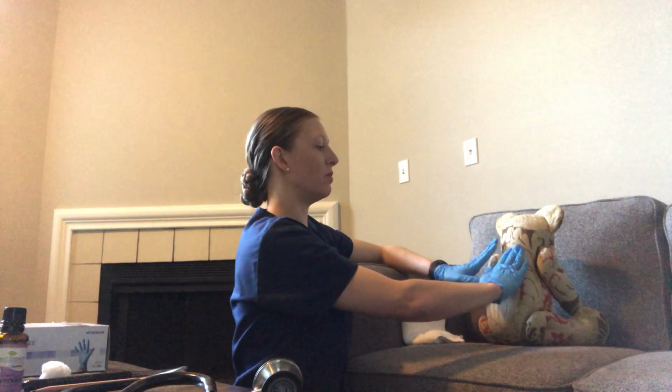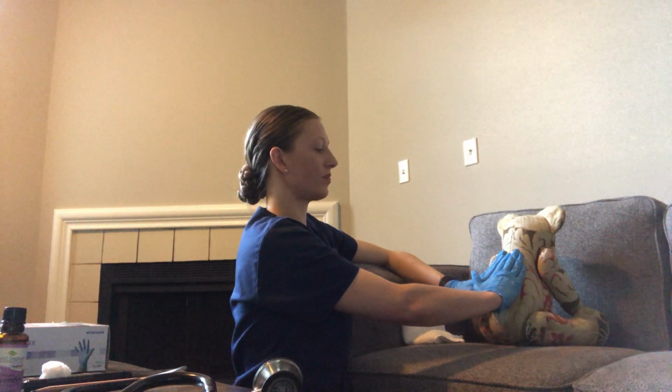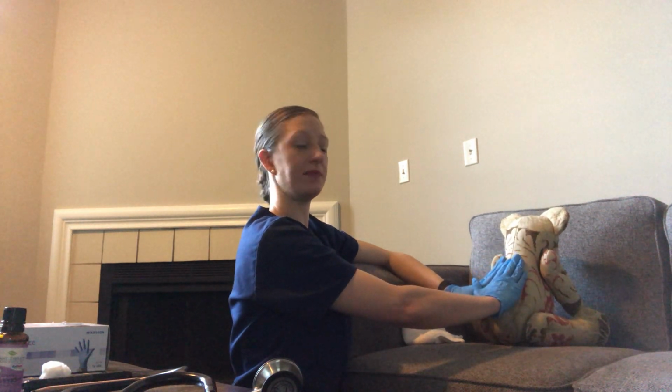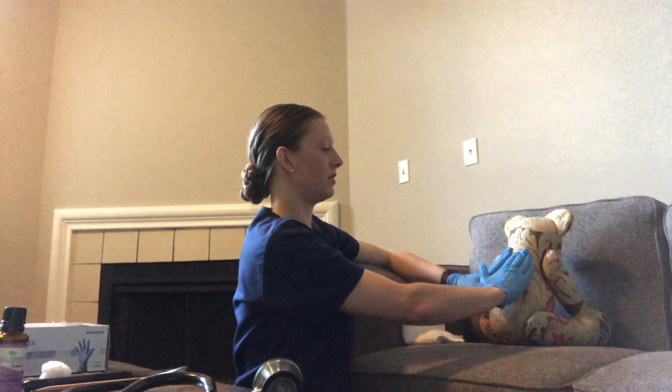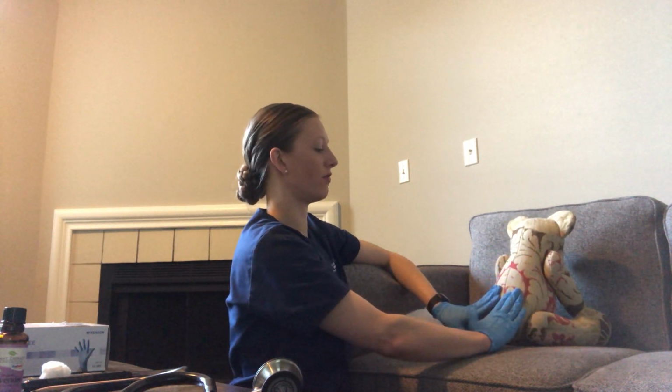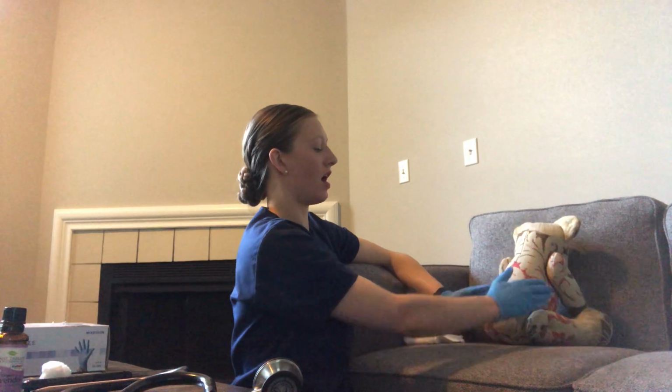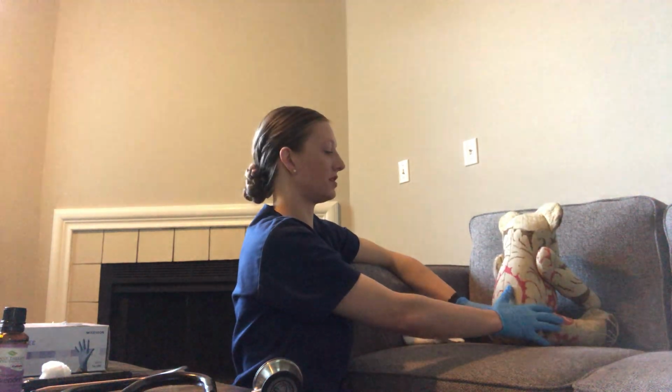In order to feel this vibration, you're going to ask your patient to say either Blue Moon or 99 when you move your hands down their back. You're going to do this in 5 areas again. I'm going to tell my patient every time I move my hands, say 99. So in each area, 1, 2, 3, 4, 5, I was able to feel tactile fremitus in all of those areas.